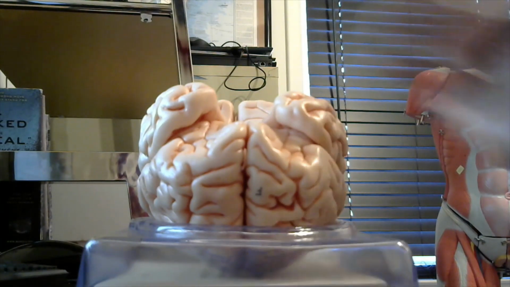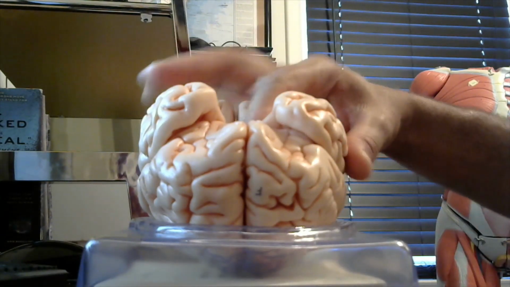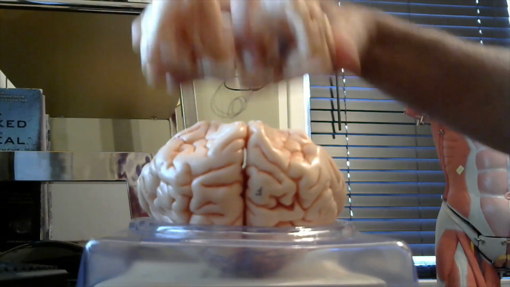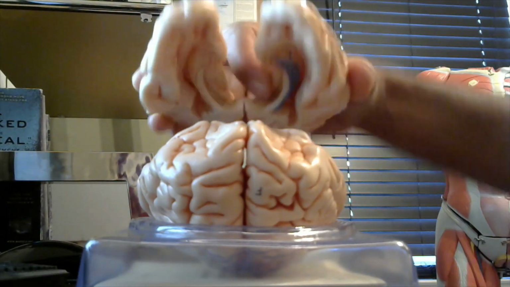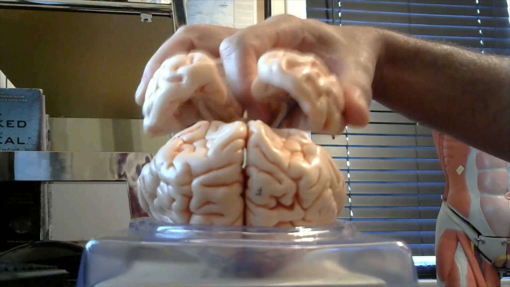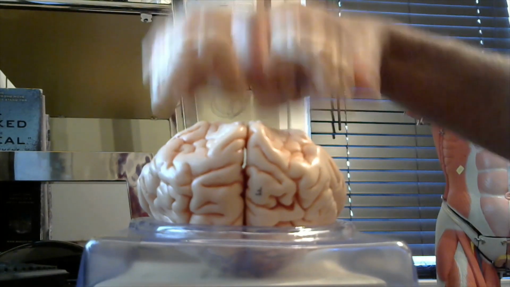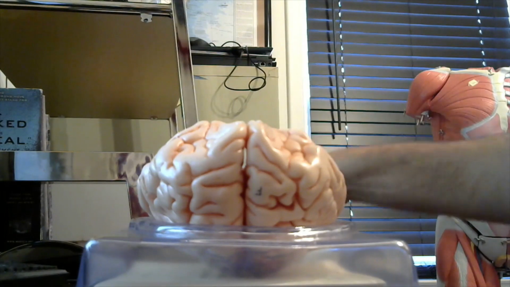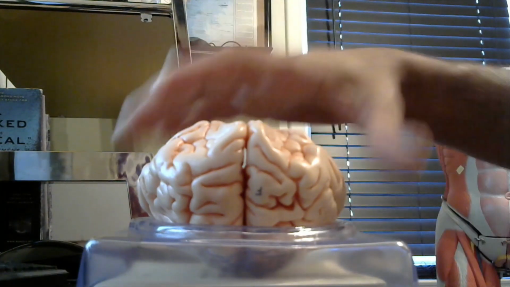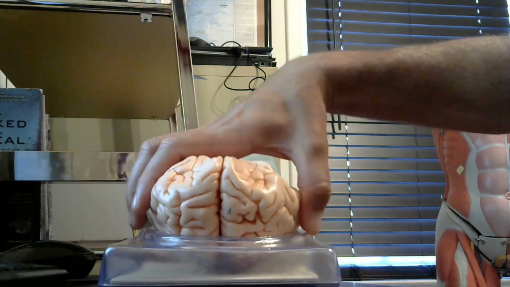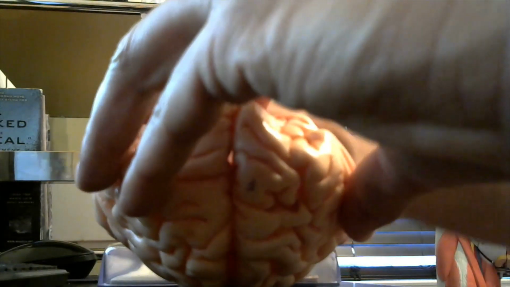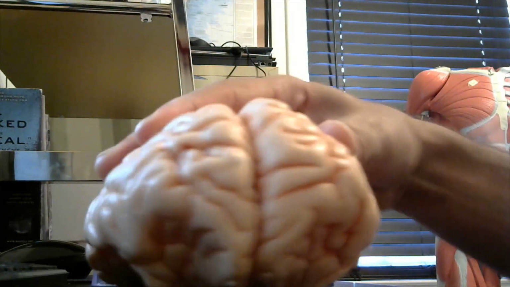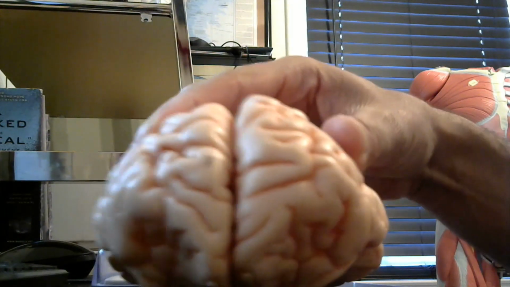Okay, so let's go ahead and remove these guys up top, or actually on the bottom, because this is the inferior aspect of the brain. So I'm going to go ahead and remove these. These are the temporal lobes. We'll get back to that in just a second. And I'm going to take my cerebral hemispheres, the top portion, and flip them over so they're right side up.